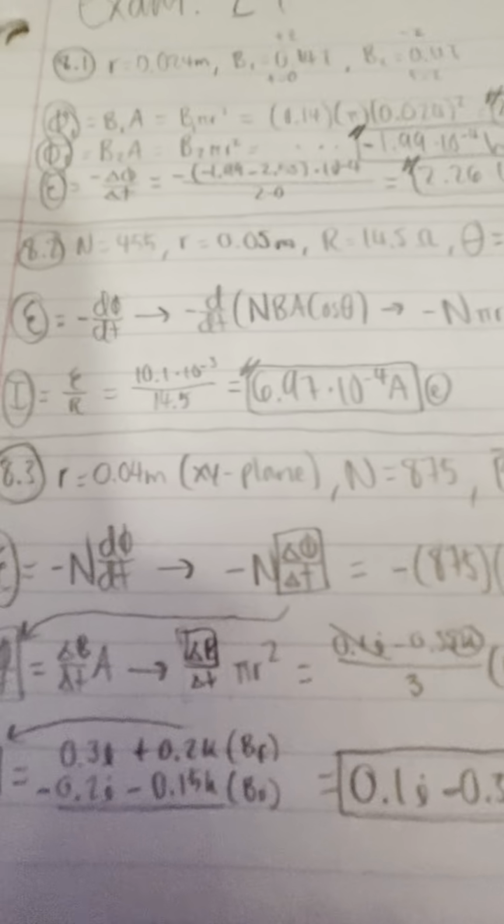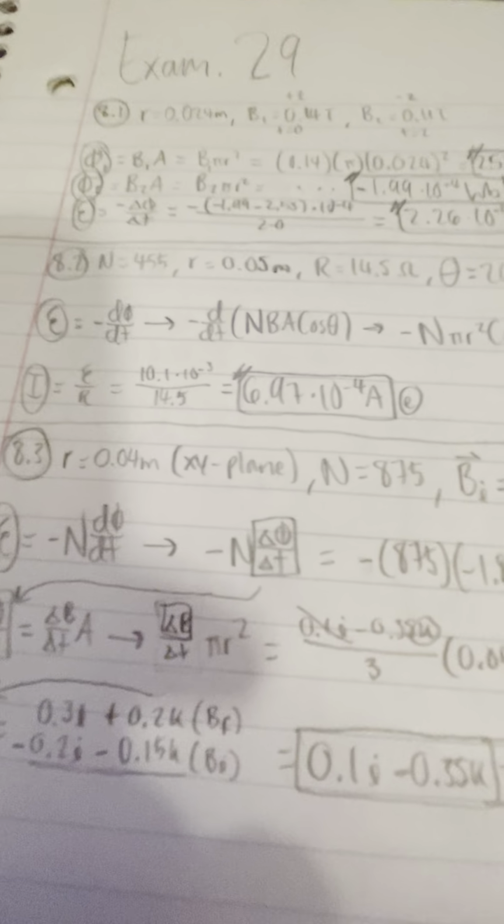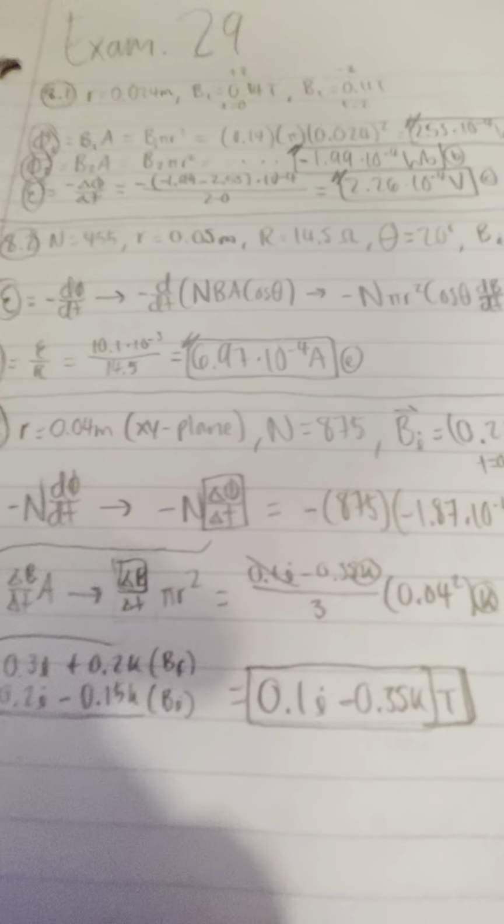And part G wants us to find the direction of the induced current in the coil as seen from a point on the positive z-axis.